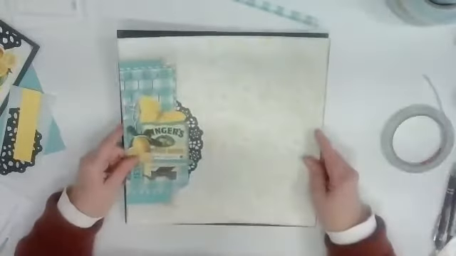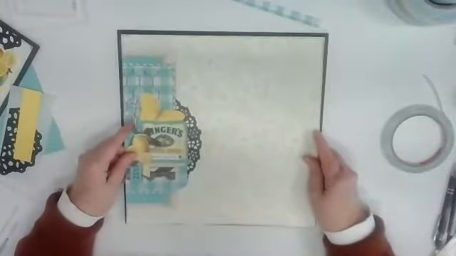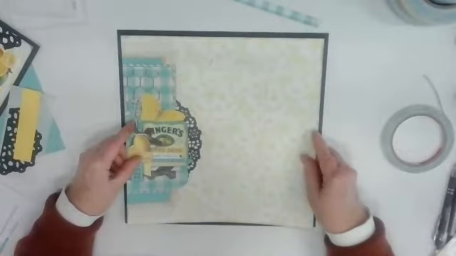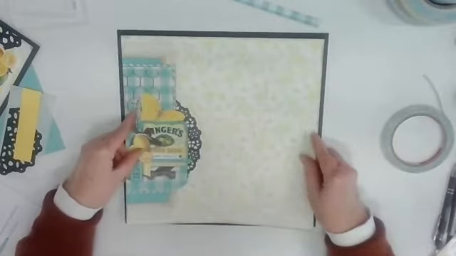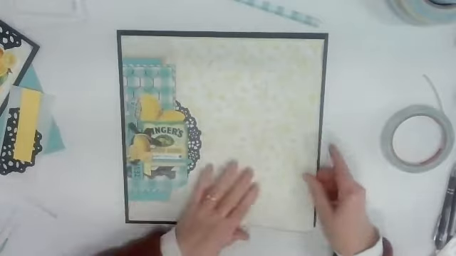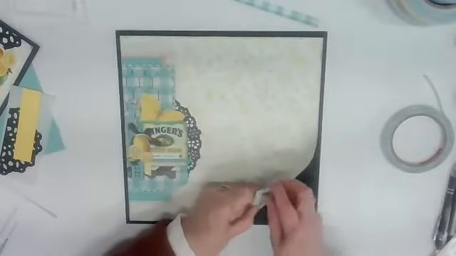And now I'm going to try to get it in the middle, and notice I only took the tape off of one side so I could kind of center that. There, that's going to fit.